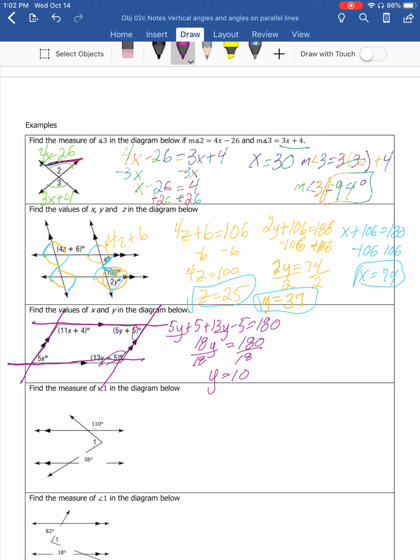Okay, same thing with the other one. 11x plus 4 plus 5x is equal to 180. That's going to be 16x plus 4 is equal to 180. 16x equals 176. I dropped my x there. Don't drop your x. And that's going to be 11, I believe. So x is equal to 11.